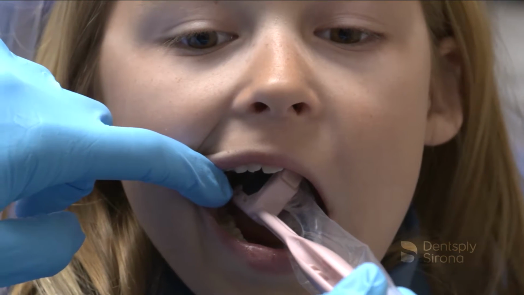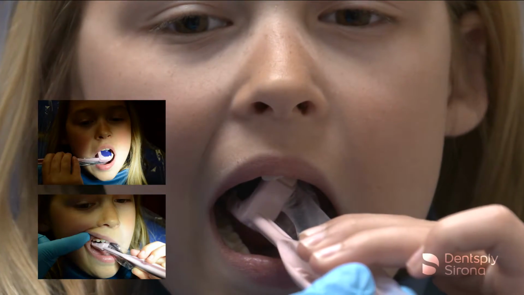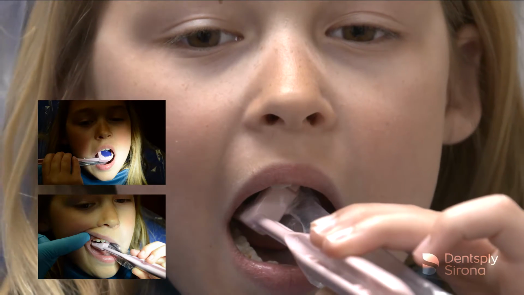Position the holder in the patient's mouth and have the patient or parent hold the ComfortWand holder in place. Align the PID and the image is ready for capture.